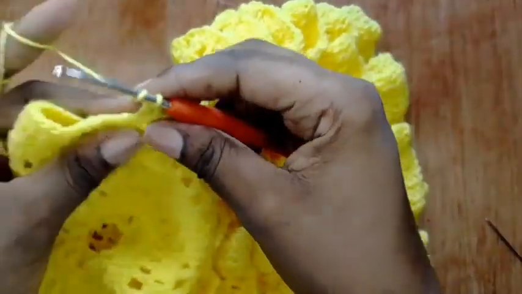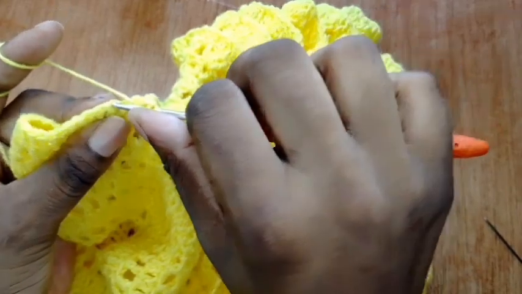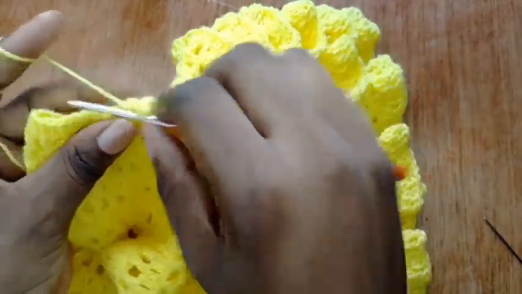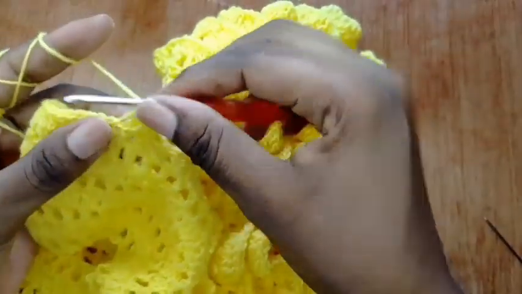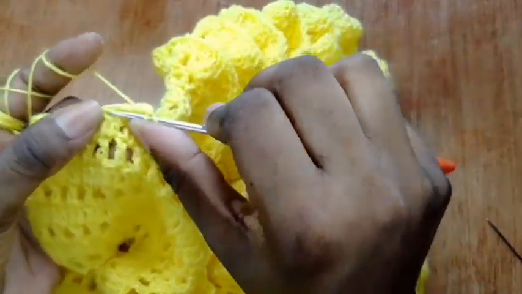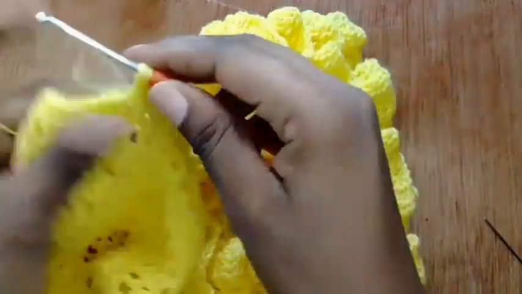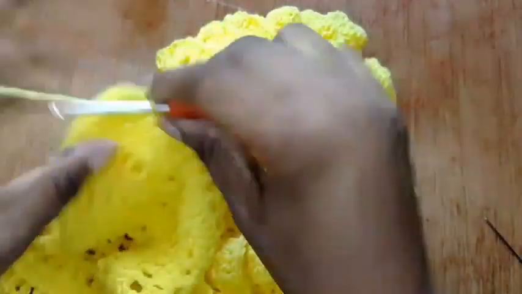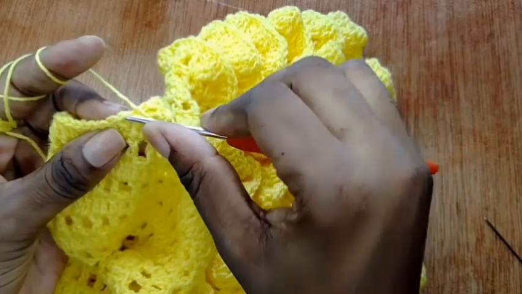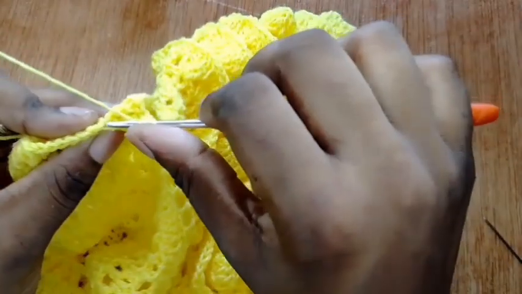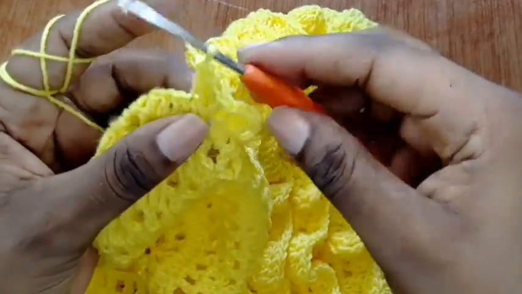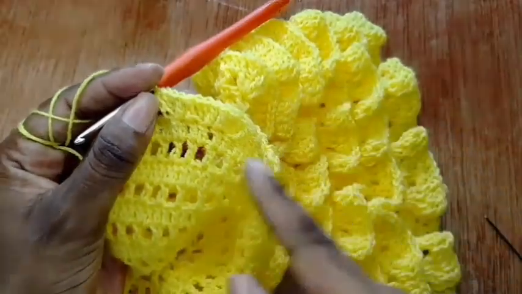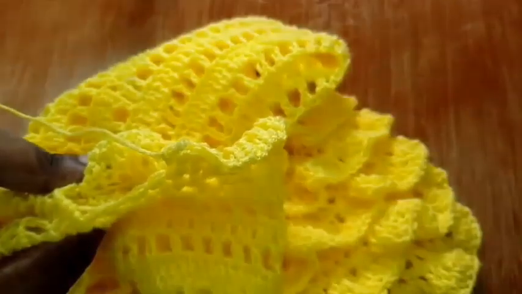And next insert your hook on the back loop, yes, make a double crochet, insert your hook on the front loop just like this, make a double crochet, insert your hook on the front loop. So it's just a repeat of front loop, back loop. So make sure when you end here on the back loop, begin the next row on the back loop, okay? And when you end in the front loop, begin that row in the front loop, okay? So work until you have 3 stitches left.